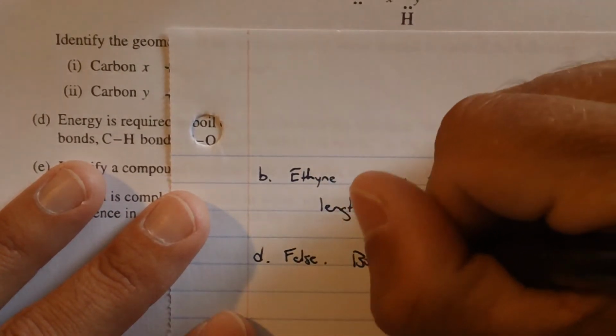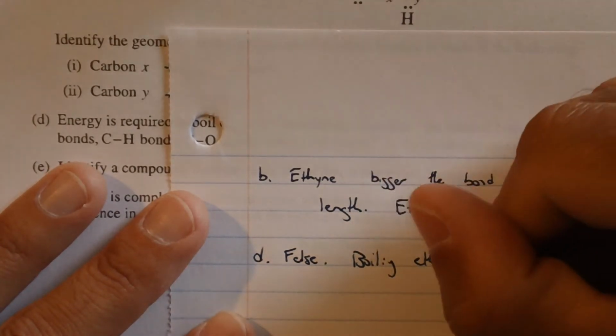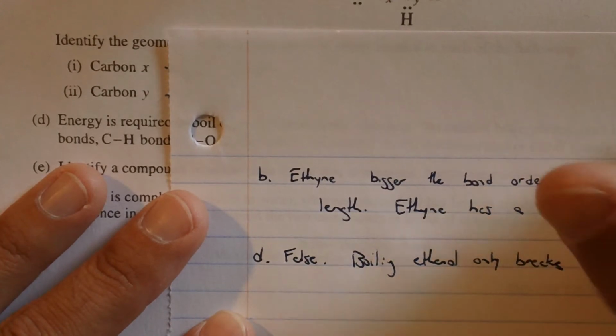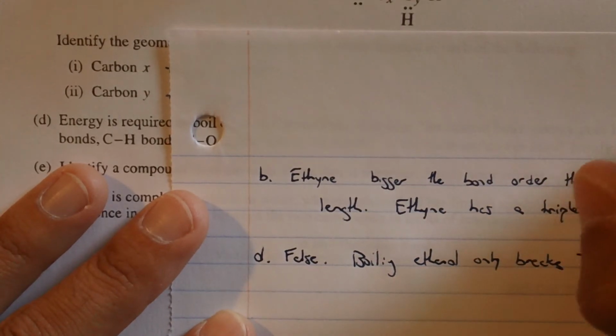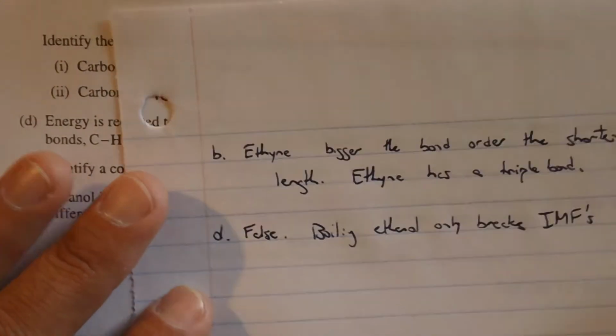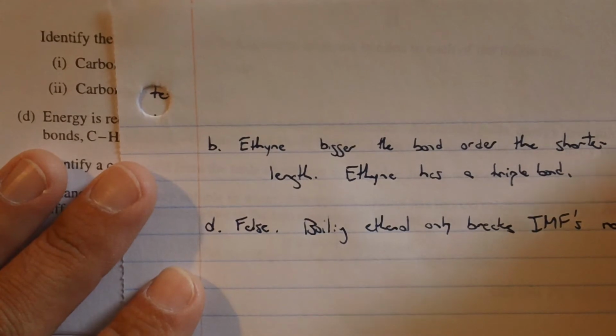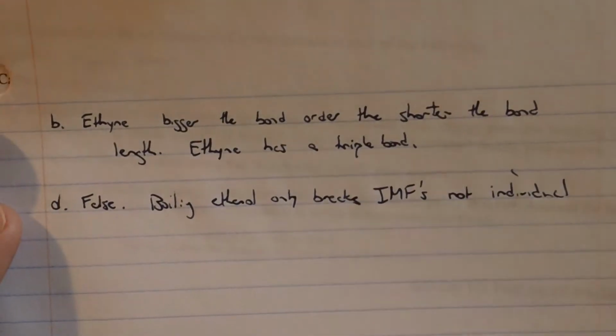Boiling ethanol only breaks intermolecular forces, not individual bonds.